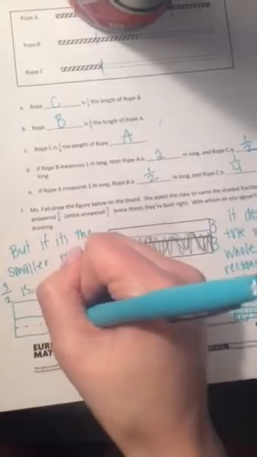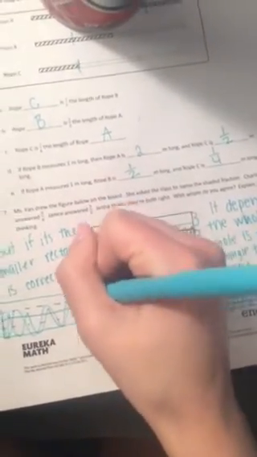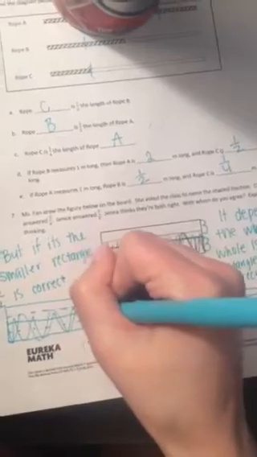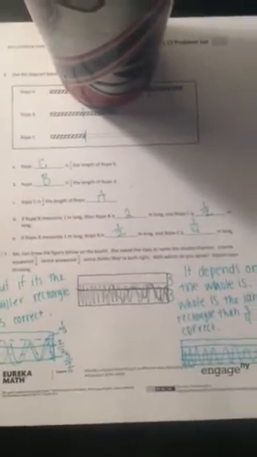And then we have a 1/2 here. And all these were colored in. So each little part equals 1/2, 2/2, and 3/2. So you can't really agree with anybody on this because we don't know what the whole is.